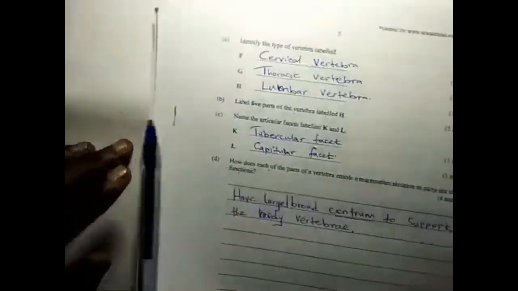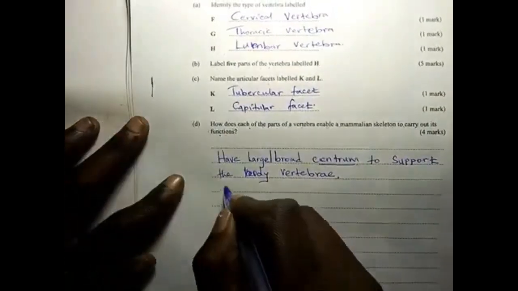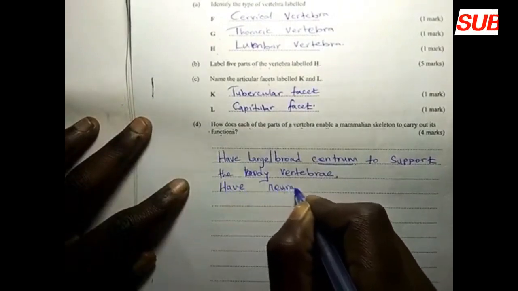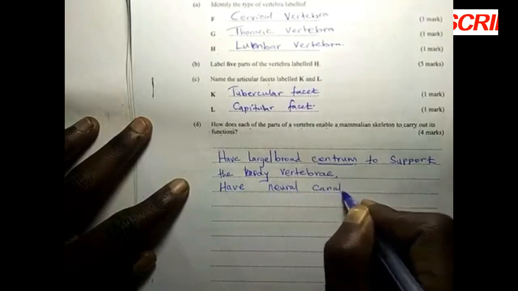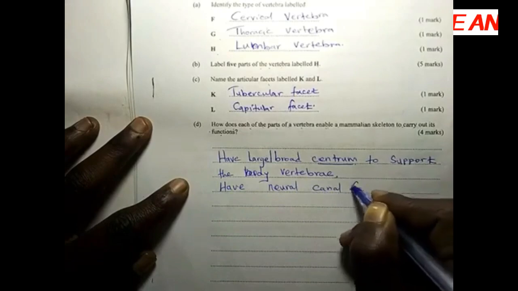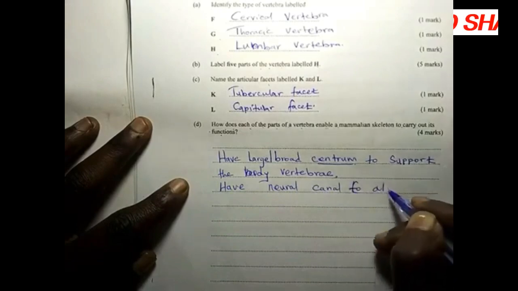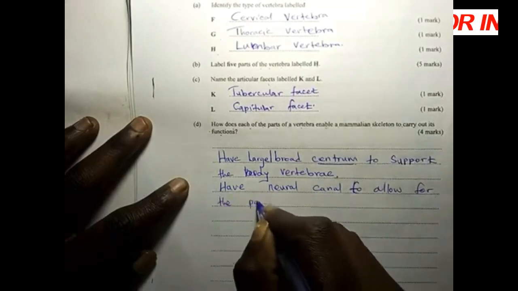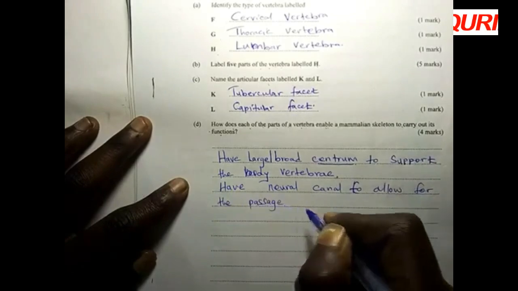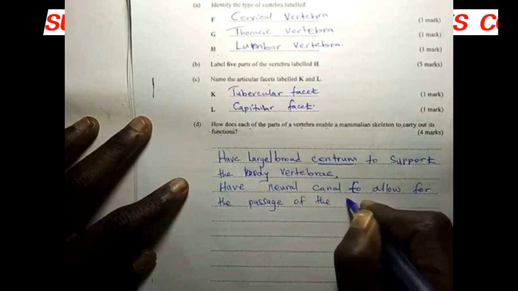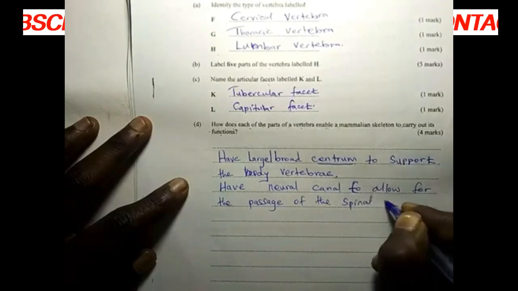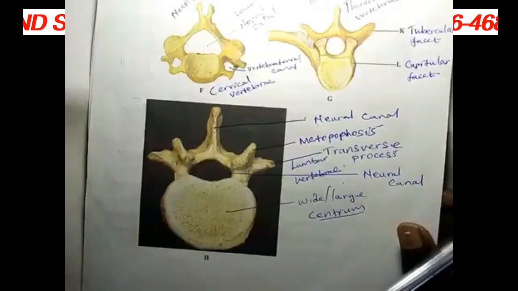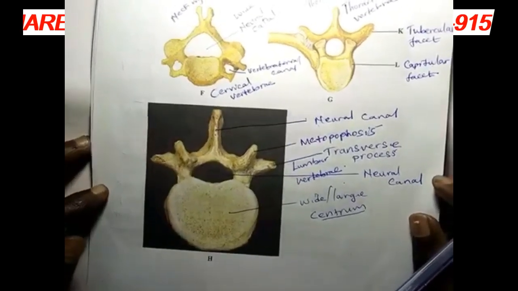Now you say they have neural canal to allow for the passage of the spinal cord. Finish.